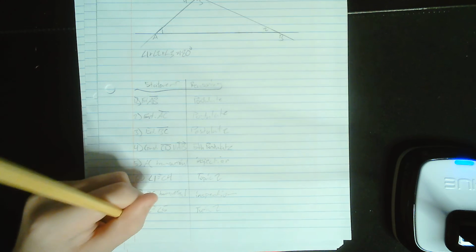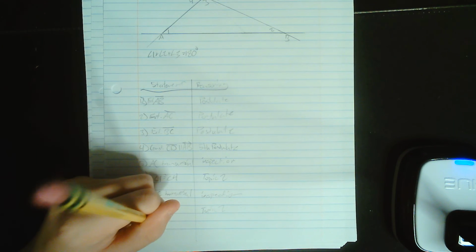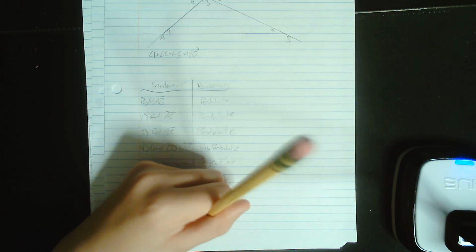So now, what this shows is that basically, since these are all on the same line right here, all three of these have to add up to 180. So that shows that angle 4, angle 5, and angle 3 are all equal to 180 because of inspection of a line.